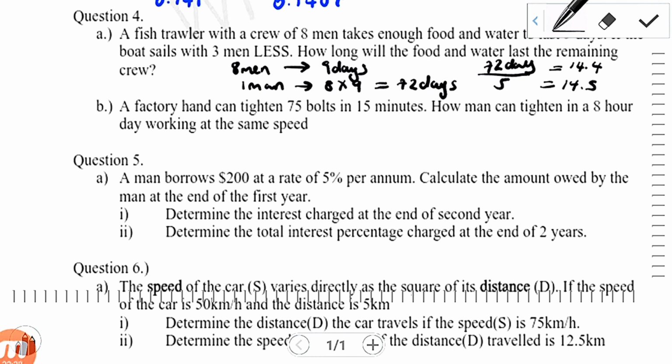Once again, once you see these worded type questions asking you about two different quantities, you're looking at direct or indirect proportion. And so here we're looking at the fact that a factory hand can tighten 75 bolts in 15 minutes. Okay, how many, pardon me, I left off the Y, how many can be tightened in 8 hours?